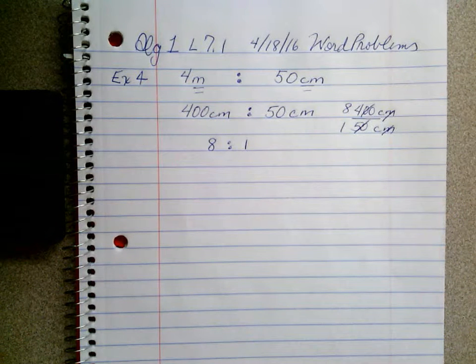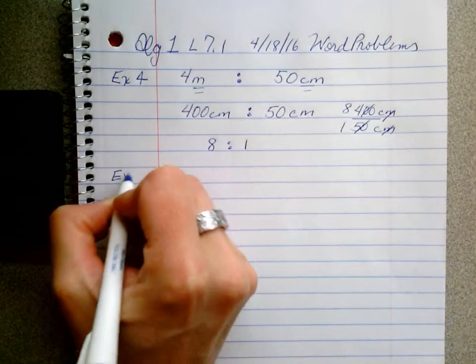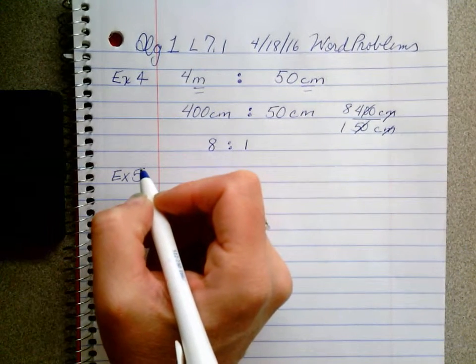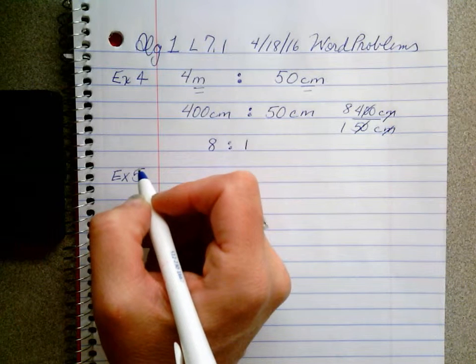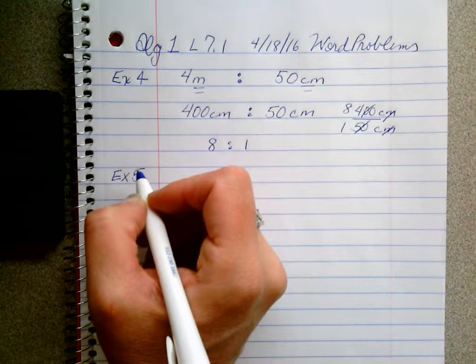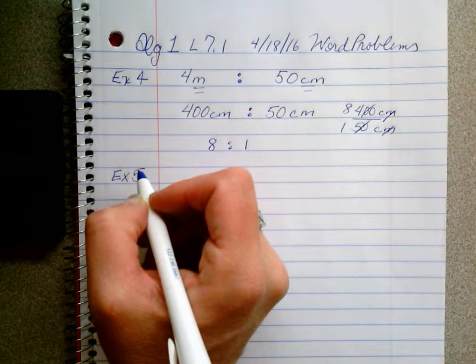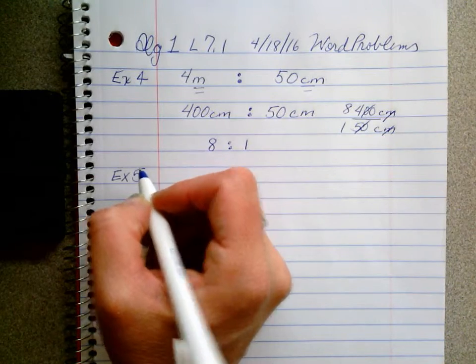The next example is going to apply to numbers 1, number 2, I think number 3 as well. So here we go. Here's example 5. Jenna plants alfalfa and wheat on 160 acres of her farm. If the ratio of alfalfa acres to wheat acres is 3 to 5, how many of each are planted? Okay.